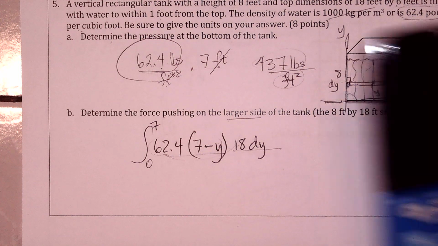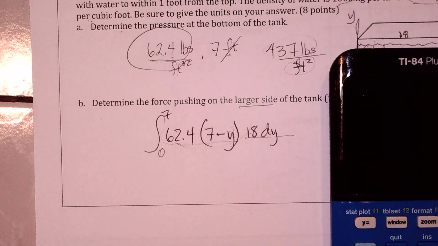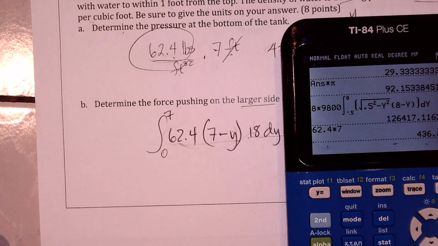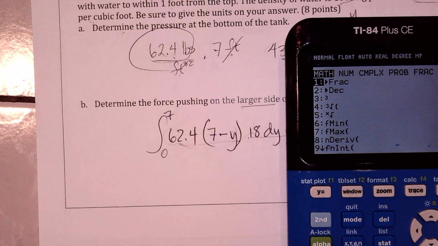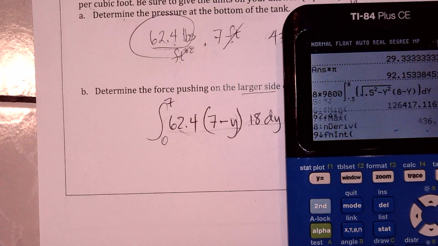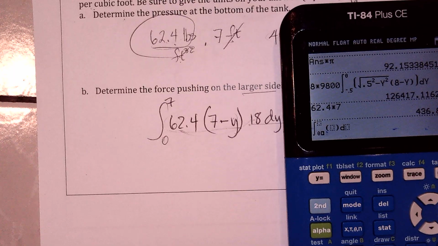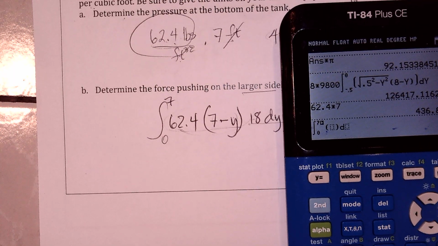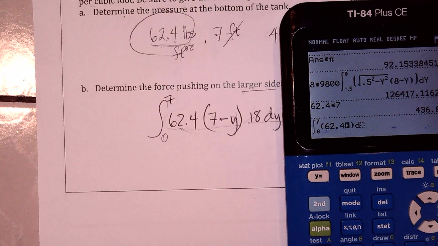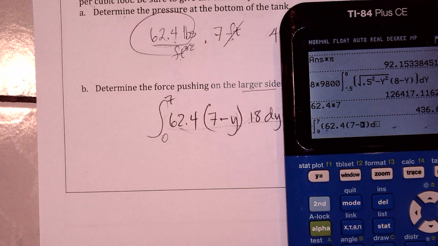And that one you can just type in. No pi, no circles, no nothings fancy. 0, 7, 62.4, parenthesis, 7 minus y.